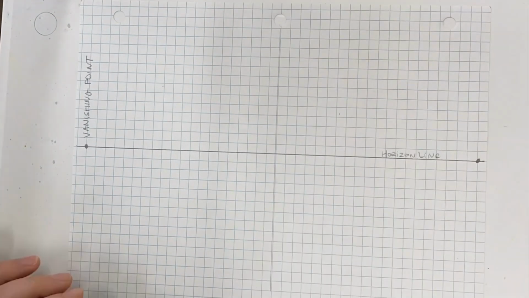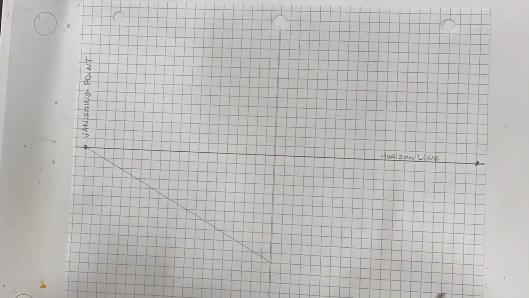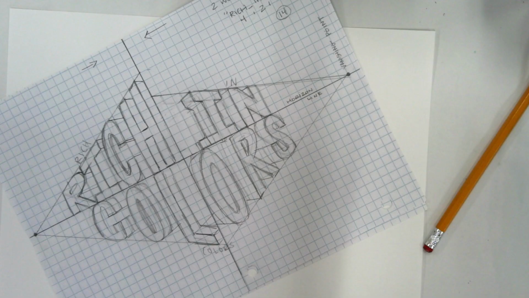A vanishing point is the point at which receding parallel lines viewed in perspective appear to converge. So basically, think about it like this. When we create our letters, the closer these letters are to the vanishing point, the smaller they get, the more they disappear as they go back into space. And the further from the vanishing point, the larger they will be.